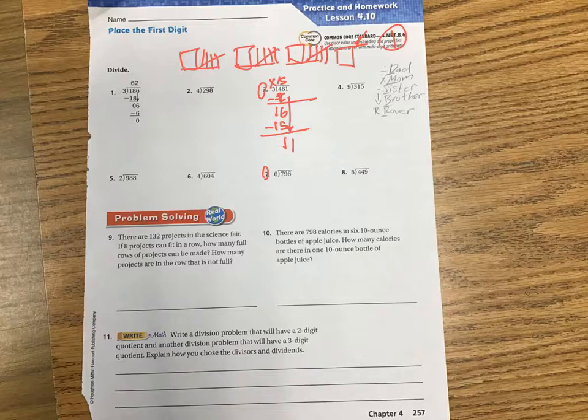Okay, so now we're going to bring down our last number in our dividend, which is 1. We had the 1 ten left over, so we're going to regroup that into 10 ones plus the 1 we had left. So now we have 11 ones to put into the 3 groups. Okay, let's count those. Ready? Go. 1, 2, 3, 4, 5, 6, 7, 8, 9, 10, and 11, right?